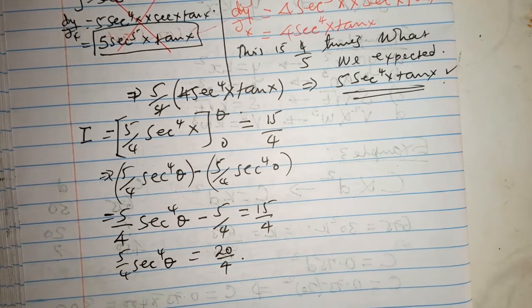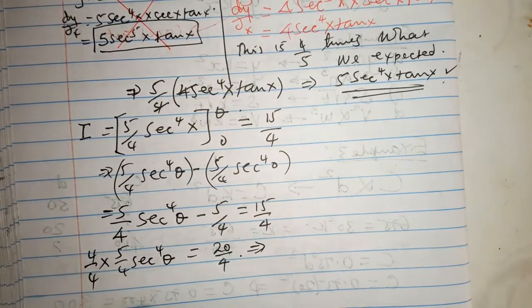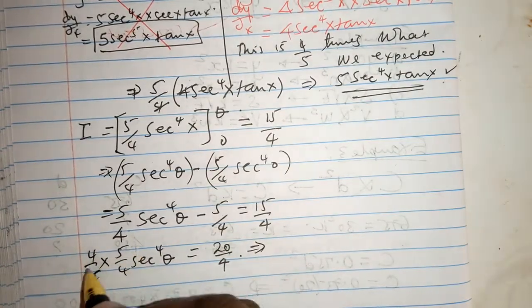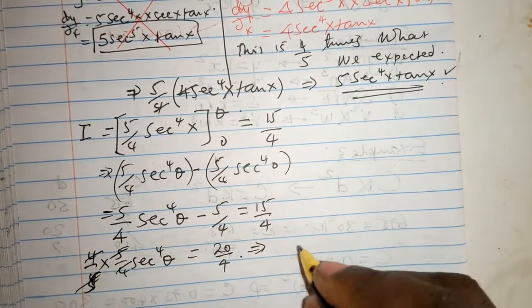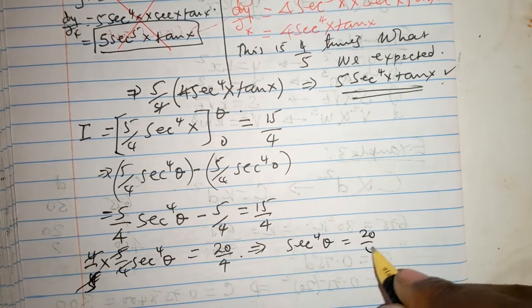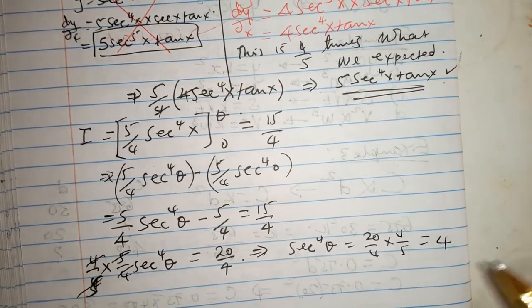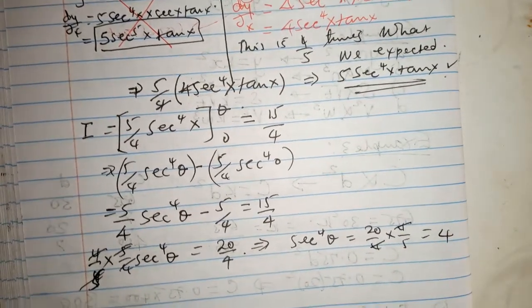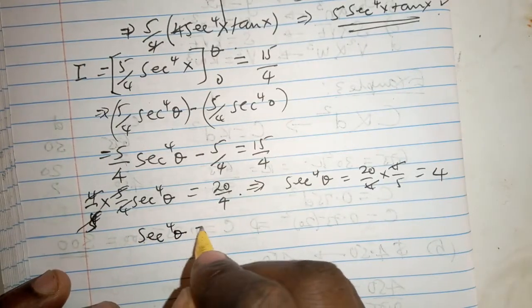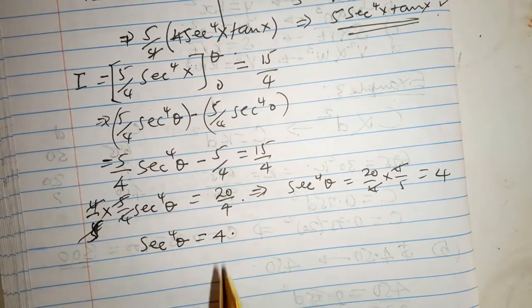And this follows that we multiply everything by 4 over 5, so these cancel out, and we have sec 4 theta is 20 over 4 times 4 over 5, which is 4. So sec 4 theta equals 4. This is to the power 4.